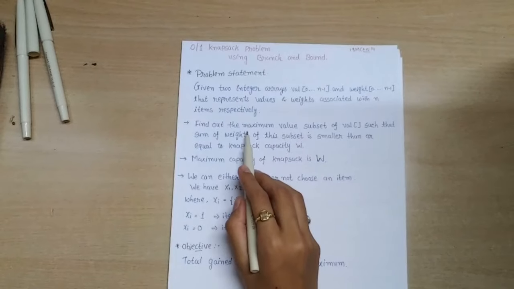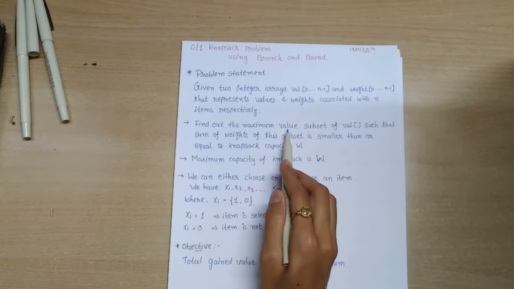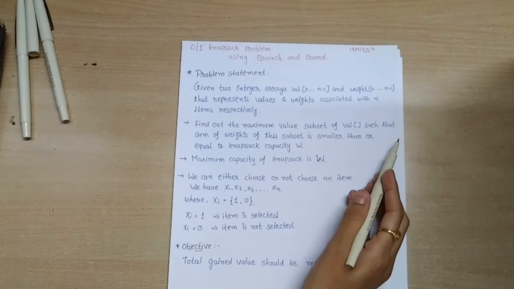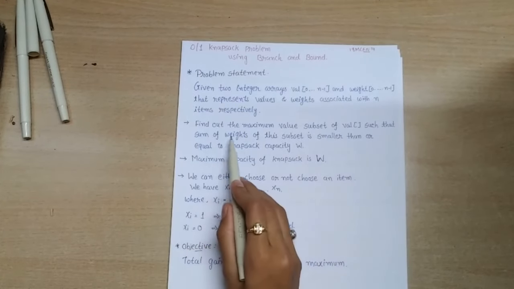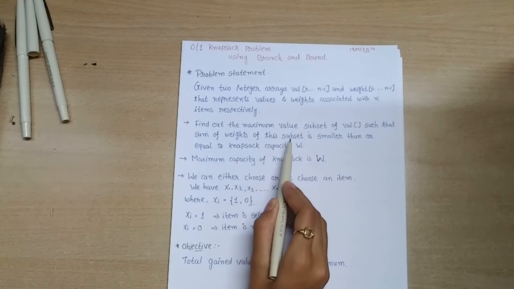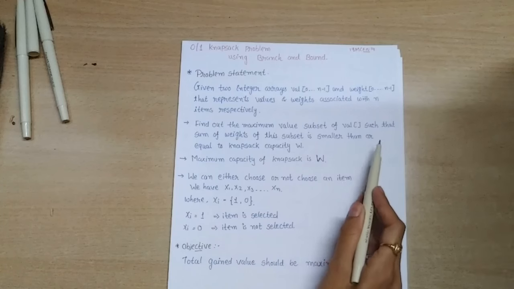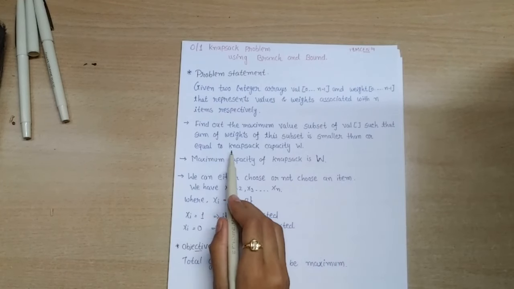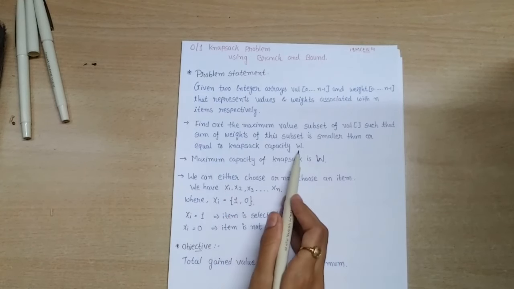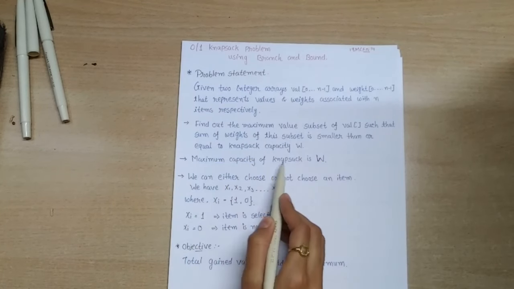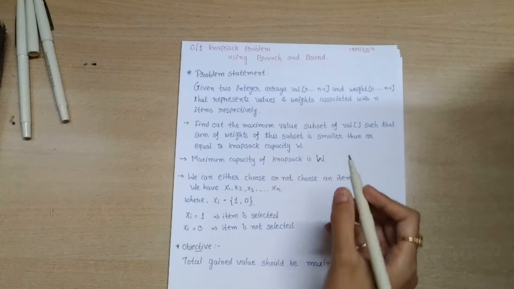We have to find out the maximum value subset of value such that the sum of the weights of this subset is smaller than or equal to the knapsack capacity W. Maximum capacity of the knapsack is W.